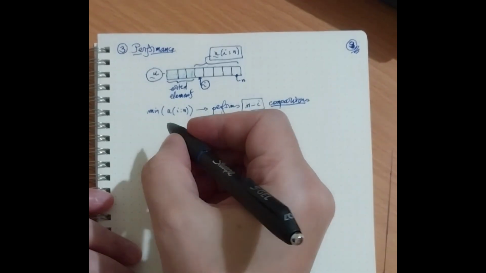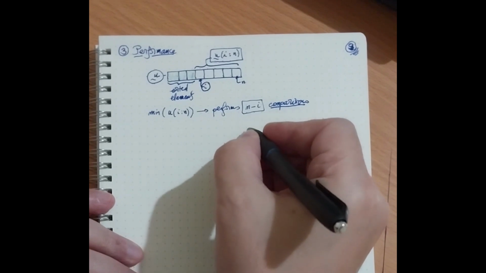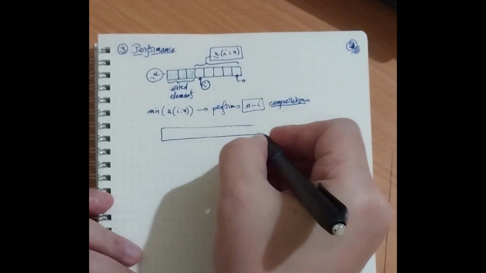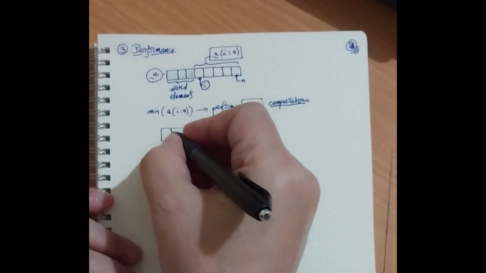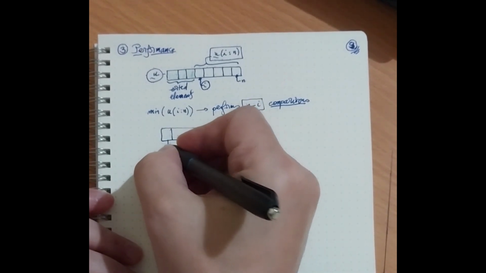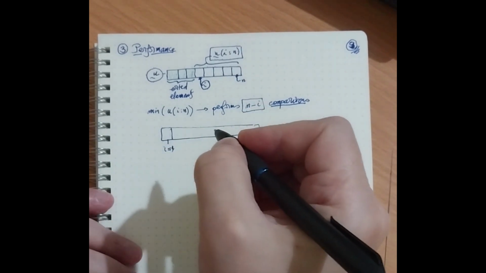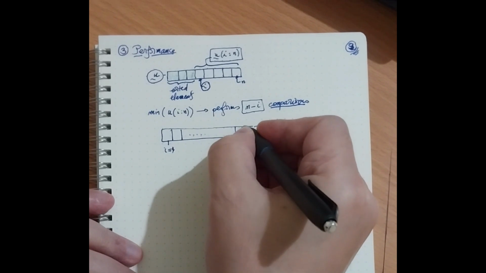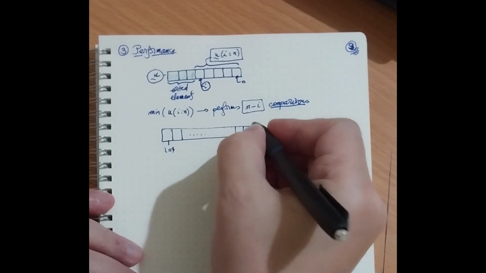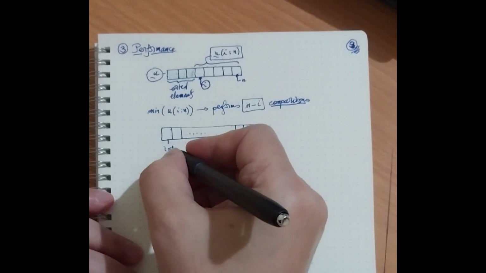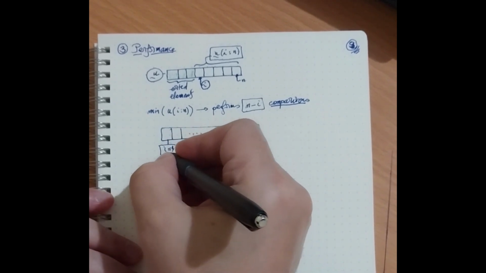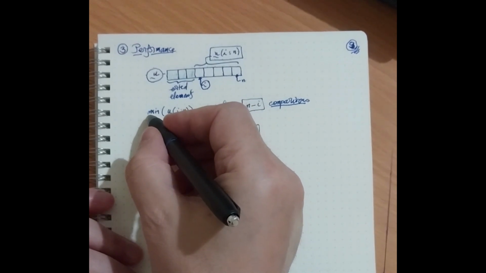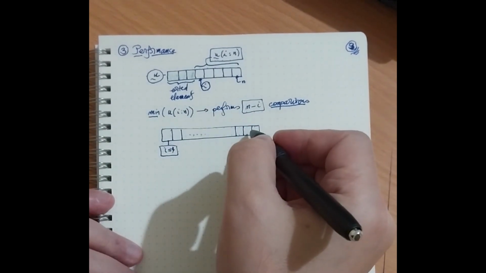So for example, let us do that. Here for i equal 1, we want to sort the first element. How many comparisons does the function min have to do to find the minimum?